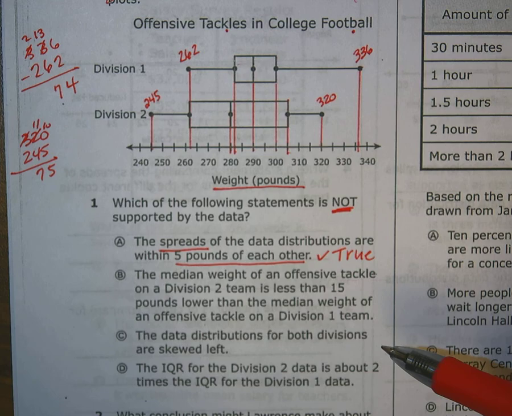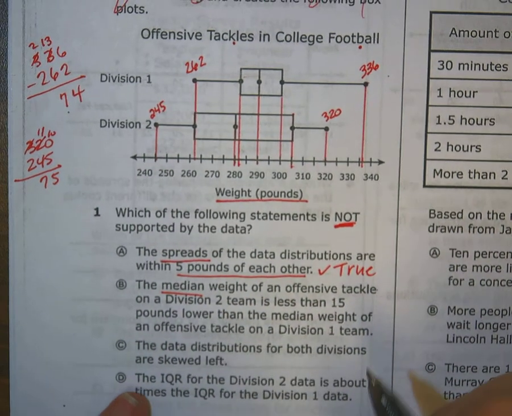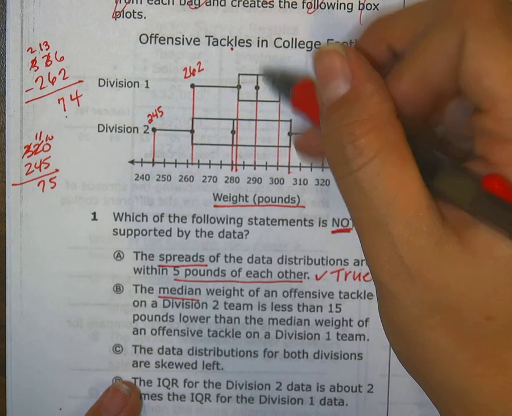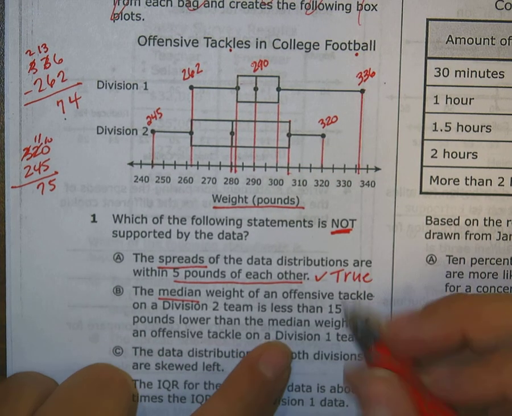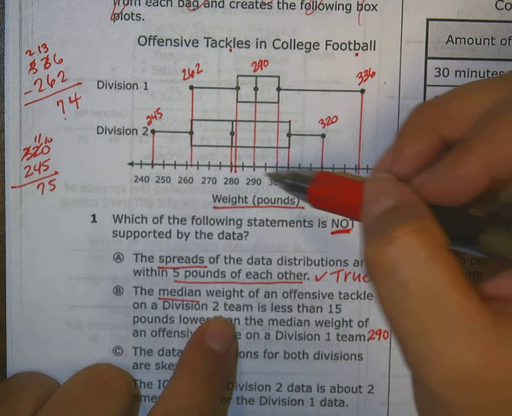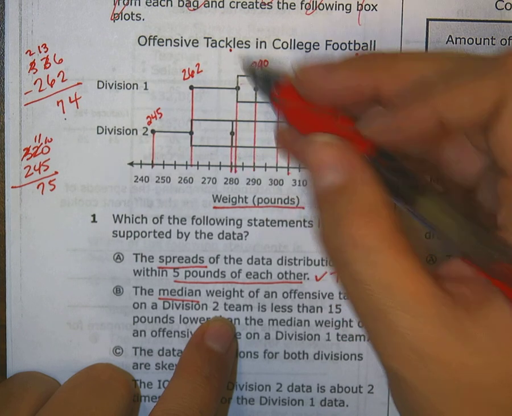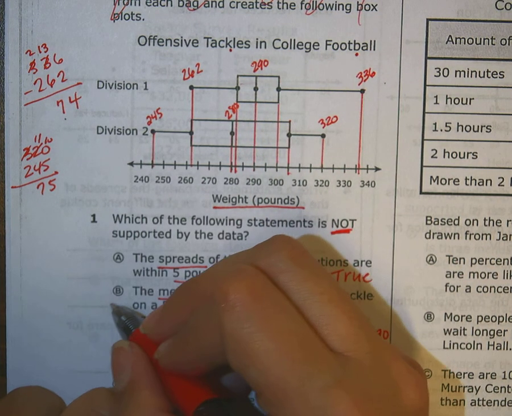The next one, the median weight of an offensive tackle. So median means middle. Middle for this guy is 290 for Division I. Division I is 290. And Division II is 280.